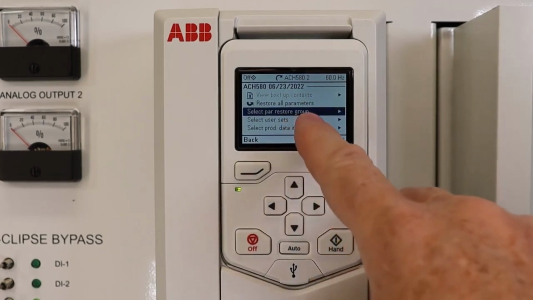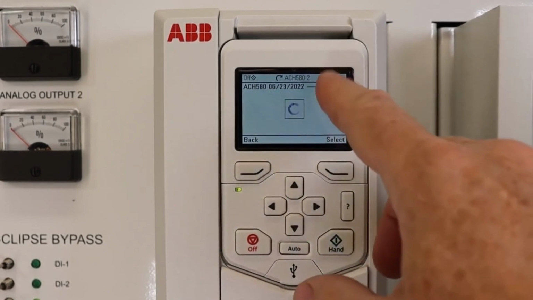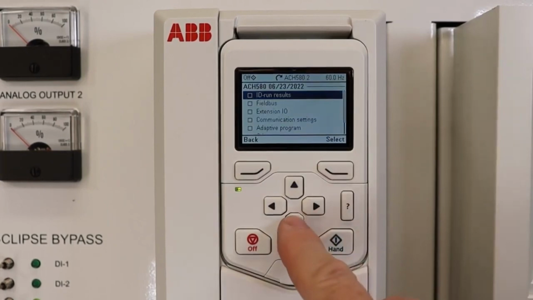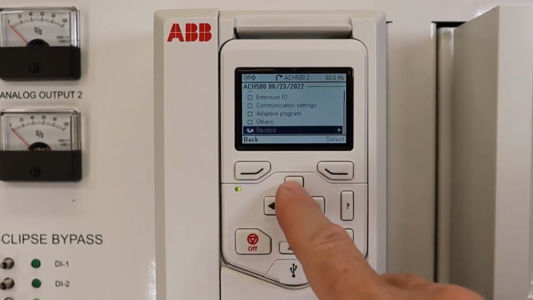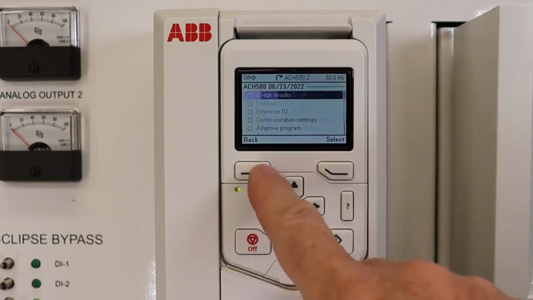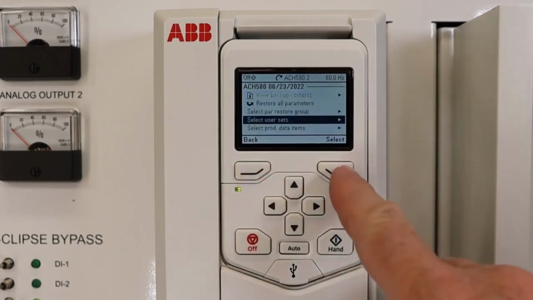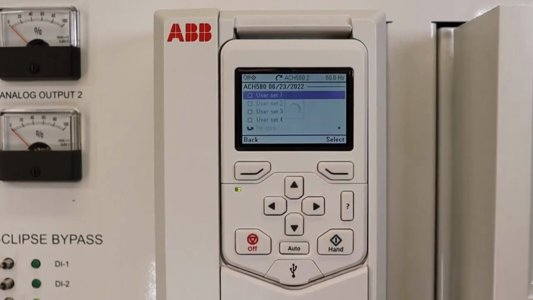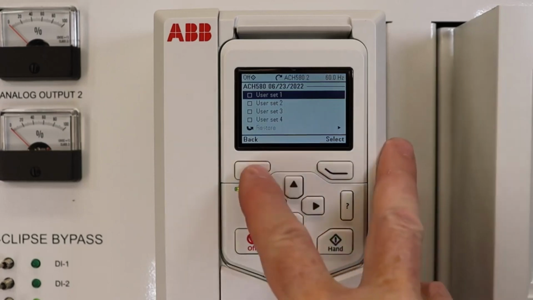So in the parameter restore groups, our options are shown here. And you can select one or multiple ones, and we'll go through these in the slides in a moment. Let's take a look at selected user sets. You can select that. You have the 4 different user sets. You can take either any individual one, or you can check up to all 4 of them if you want to, and just restore those user sets to the drive.